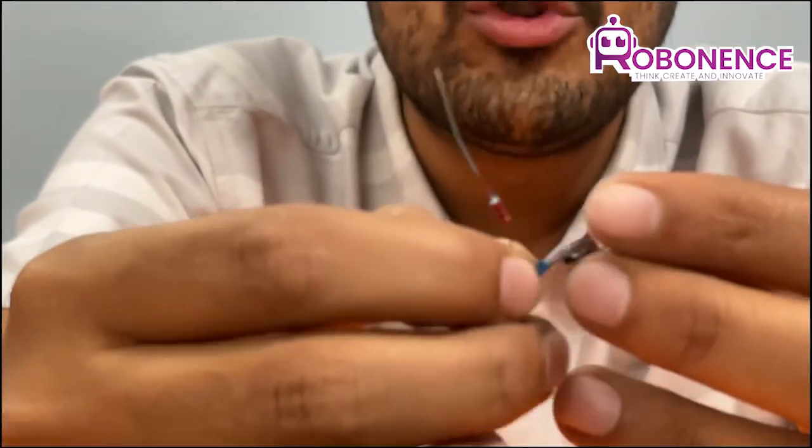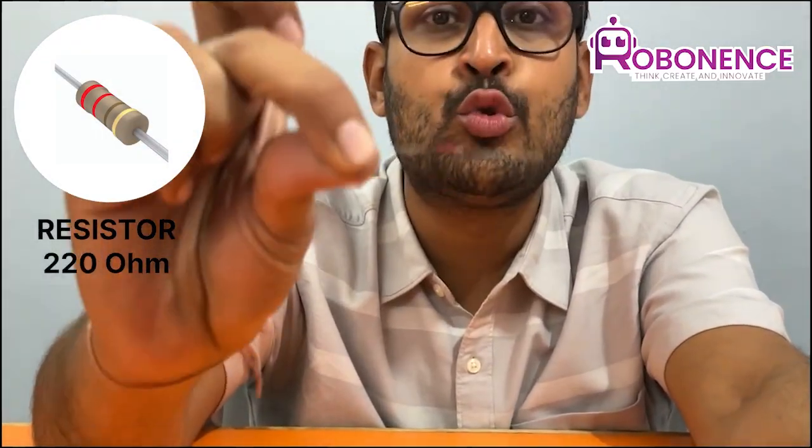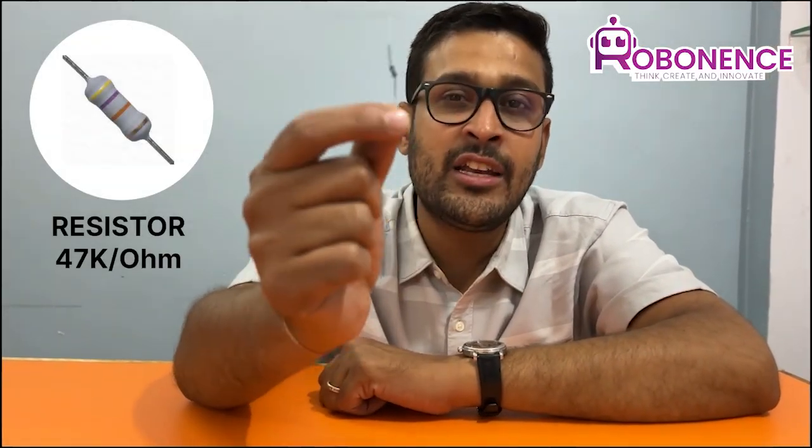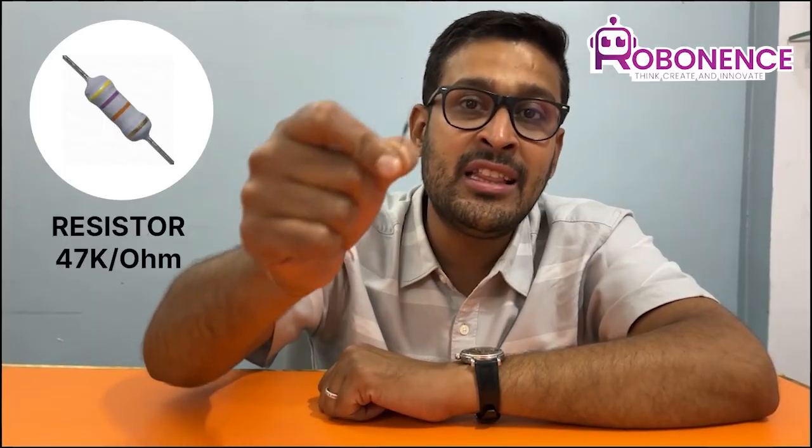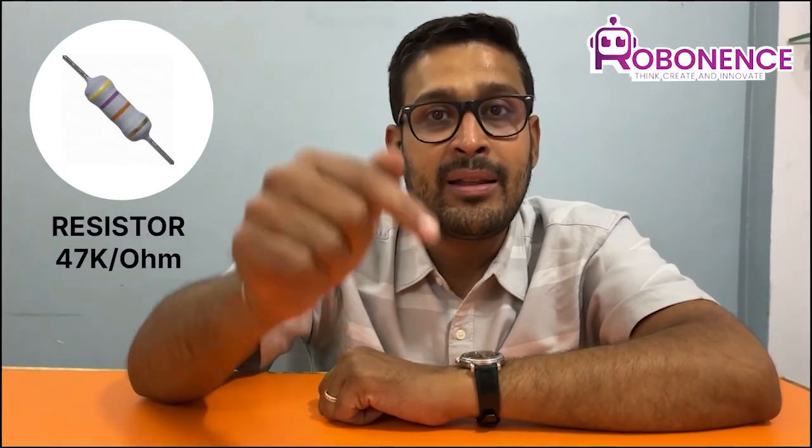As you can see, I'm using three different types of resistance. This red resistance is 220 ohms. We measure the value of resistance in terms of ohms. Now the next resistance I'm using is the blue one. This blue resistance is 1 kilo ohm, or I say 1000 ohms. And next I'm using the black resistance. This black resistance is 47 kilo ohm, or I say 47,000 ohms.